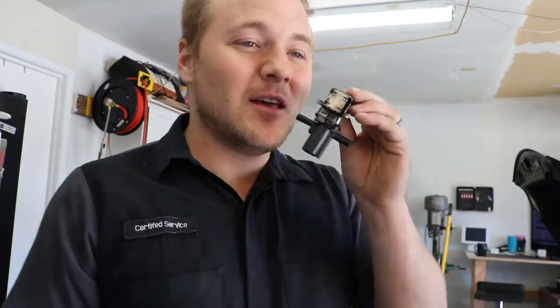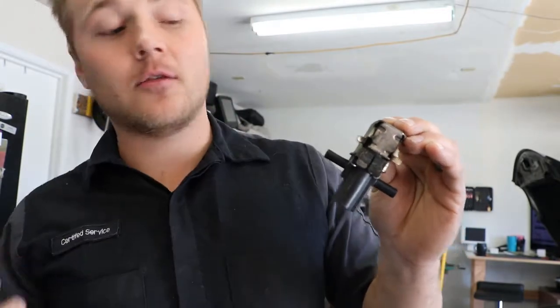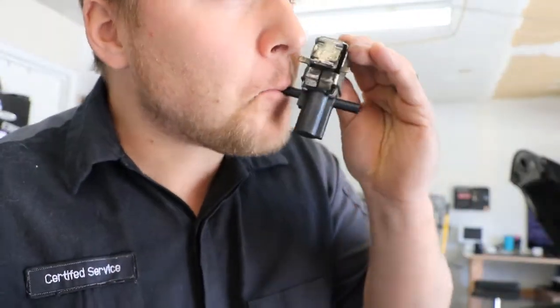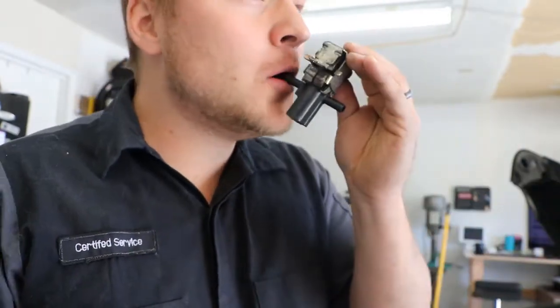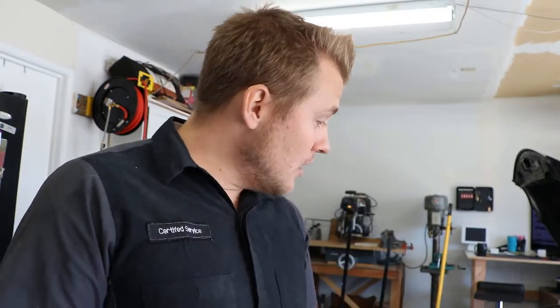So we're going to do a manual test, and we're going to listen. I'm going to put a vacuum on it, and I'm going to release. You should hear a pop, or you shouldn't have any air coming through. So it's holding a vacuum. It has no play. So the solenoid is actually good, which is great. Obviously we know our problem is not with the solenoid. The solenoid has been diagnosed and is in good working condition.